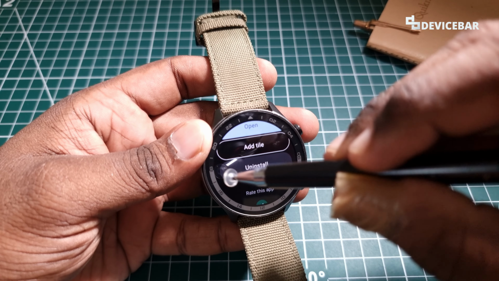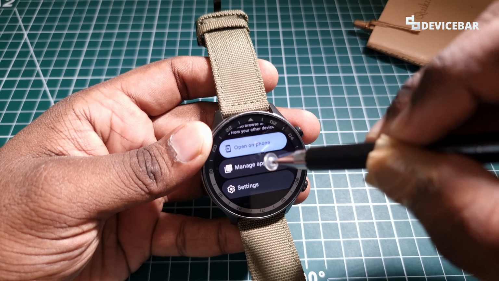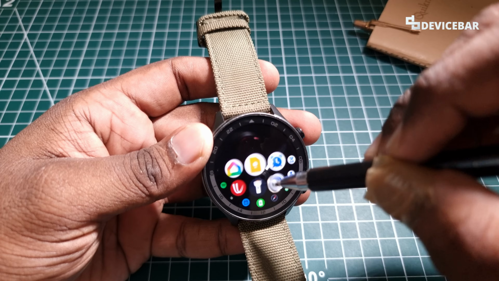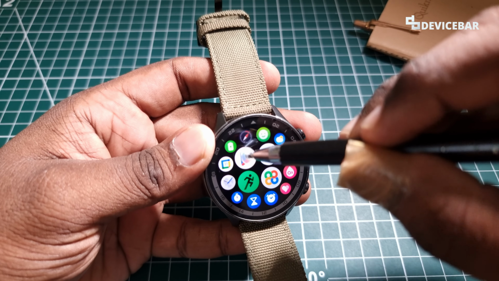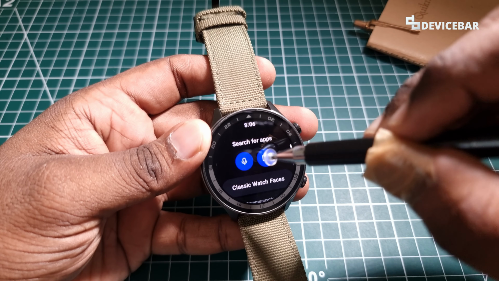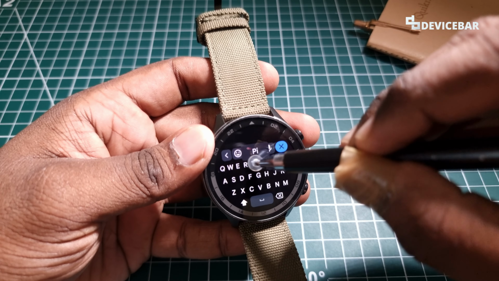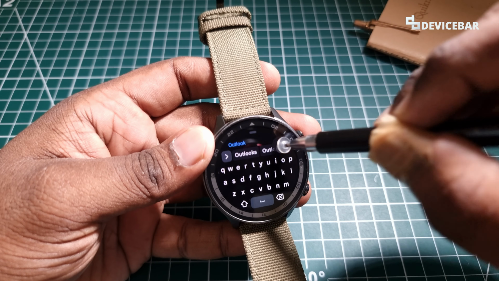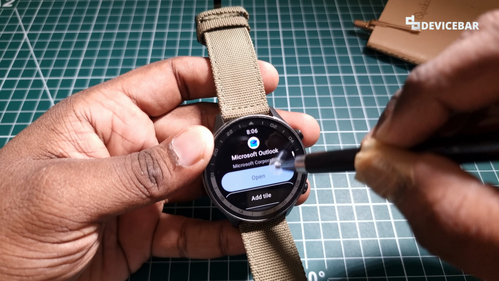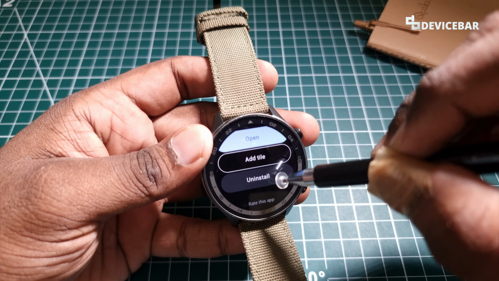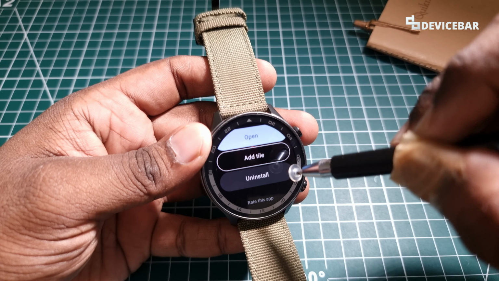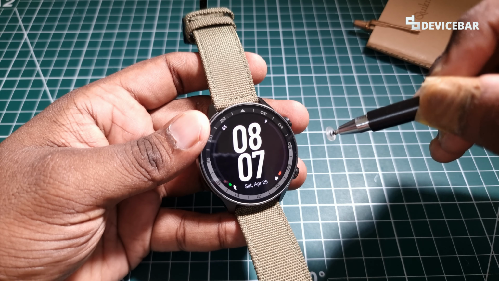We can select that, or we can go back and we can use the search option in the Play Store. And we can search for any app we want or any app we have on our phone. We can search for that. We can select that and we will get the uninstall option here as well. That's all. There is also another way to do this.